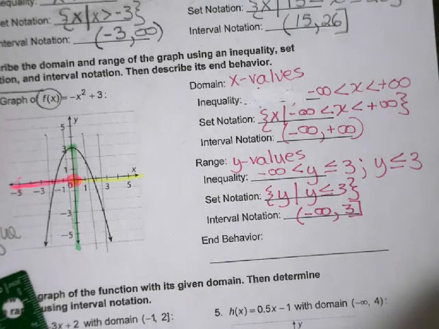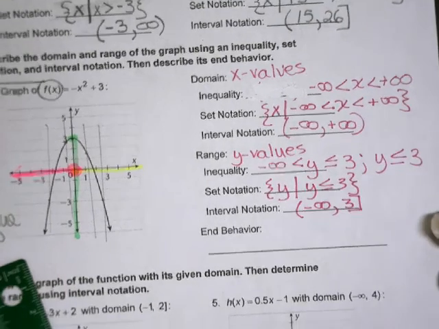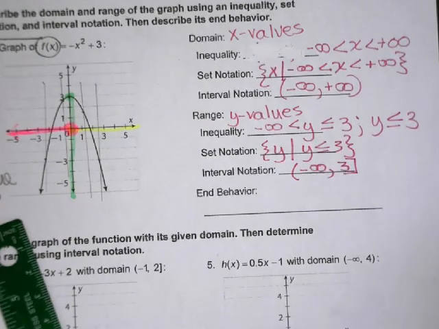Can't capture negative infinity, but I do include 3. Make sense? Once you get it, you got it. You remember what's not included and what's included.